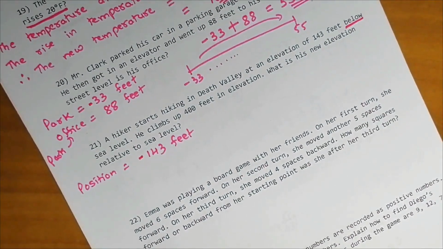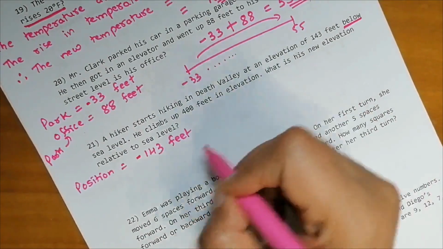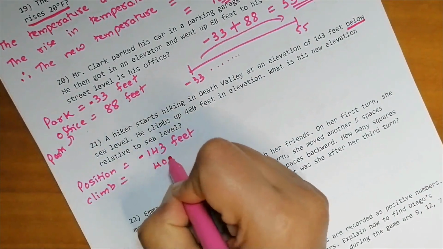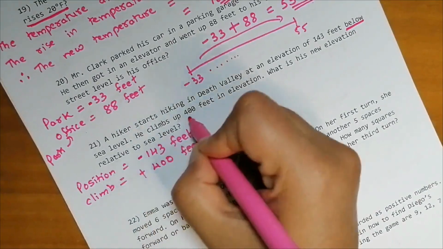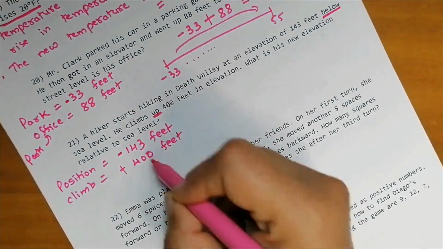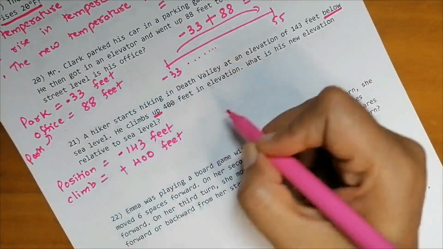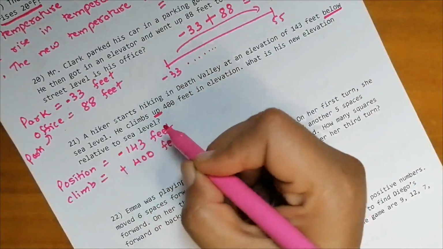Then it says he climbs up 400 feet. How much did he climb? 400 feet, and it will be positive because it's climbing up. Just writing this makes sure that you're putting the right signs.